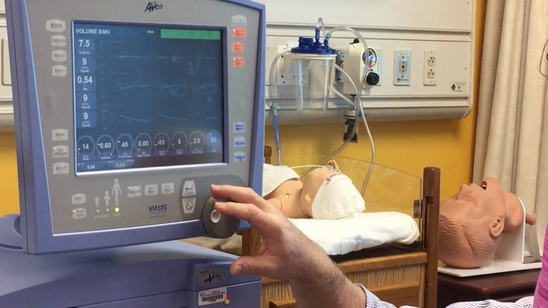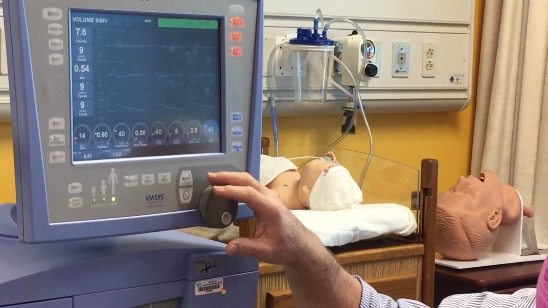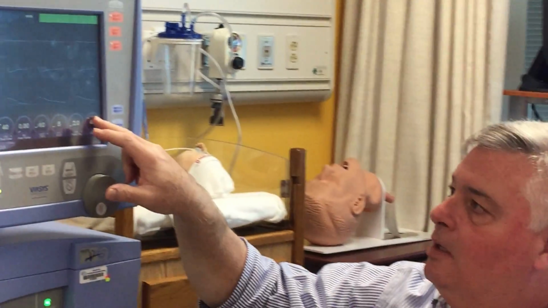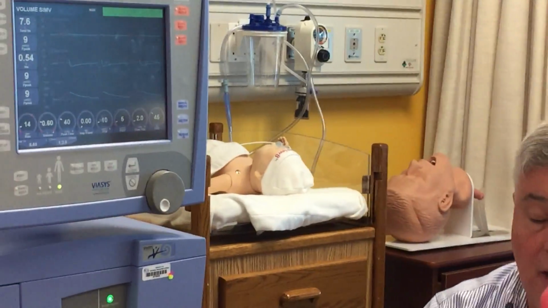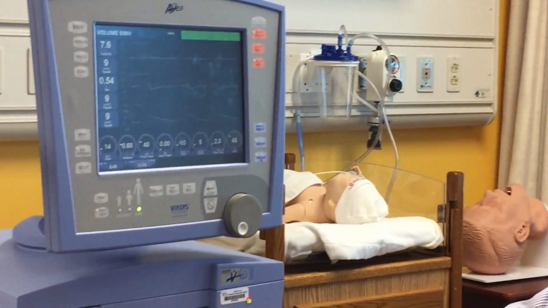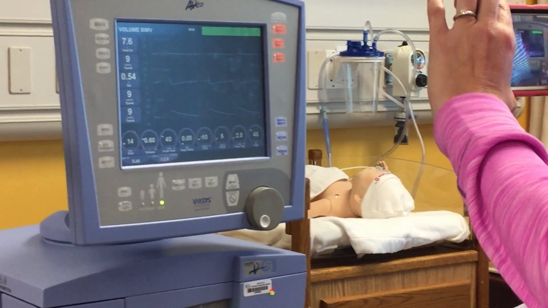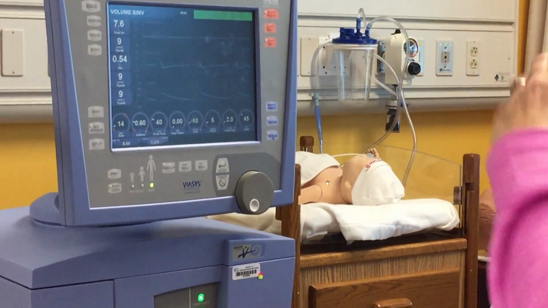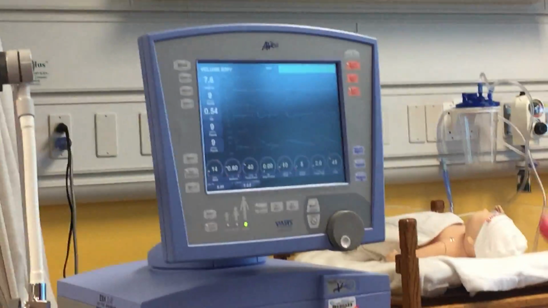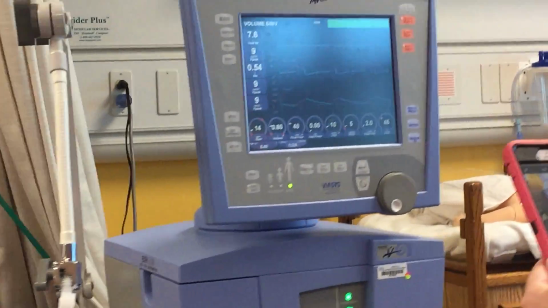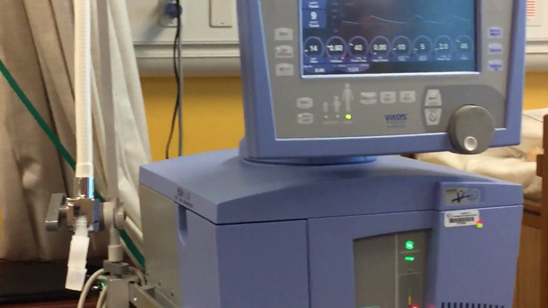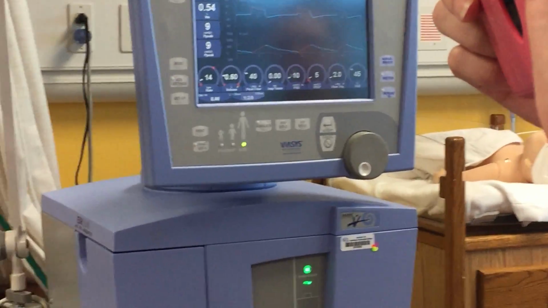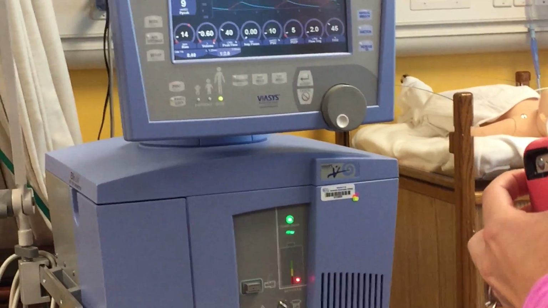Okay, so these are our basic settings for a patient in volume SIMV. So remember, volume is volume constant, right? Pressure variable. So these peak pressures will go up and down depending on the compliance and resistance of the patient's airways. Okay. So let's let this cycle for about a minute, and let's go in and let's set up our alarms.